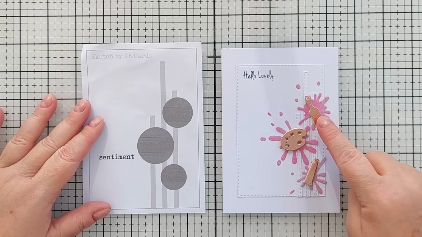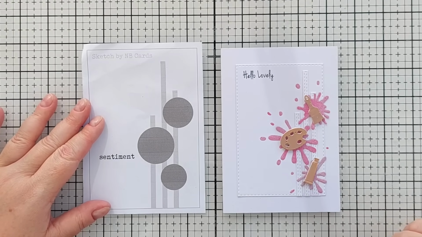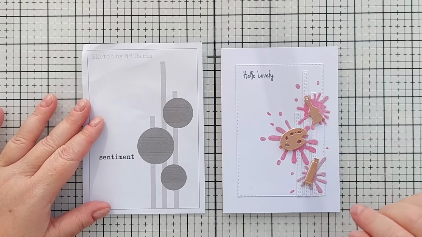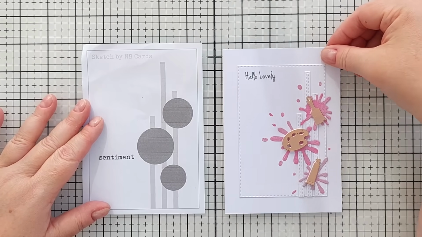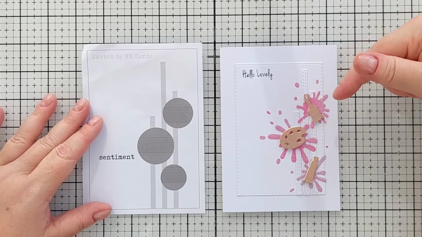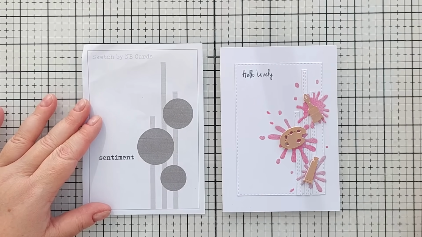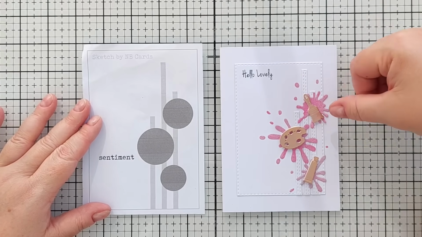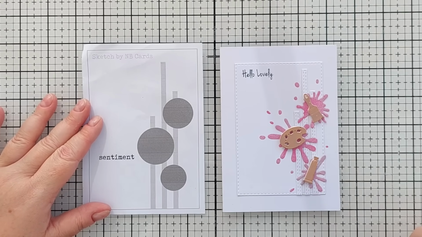Added some arty icons that I die cut from rose gold foil card, and those are on foam, so they've got some nice chunky dimension there. And then I stamped Hello Lovely up in that top corner, and I think I'm going to save this one to send to my daughter when she's away at university. She's studying illustration and animation, so I think this will be a nice card to send to her.